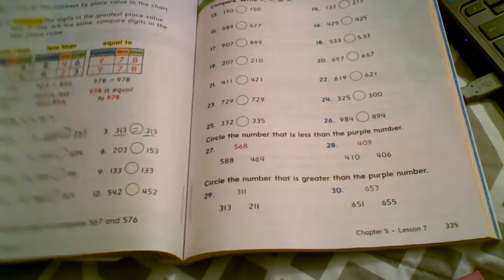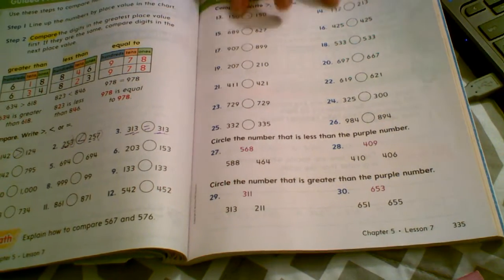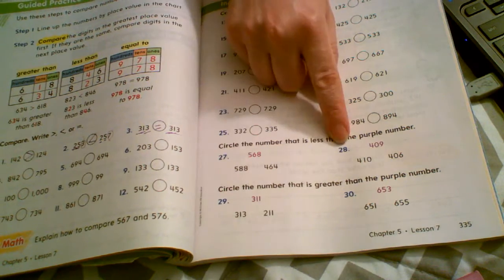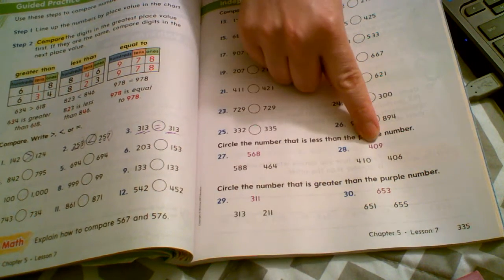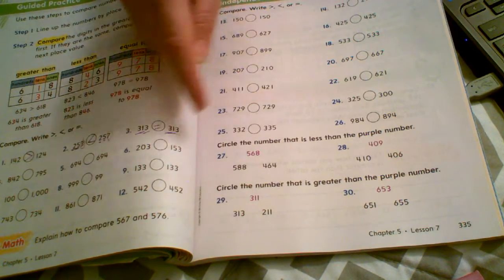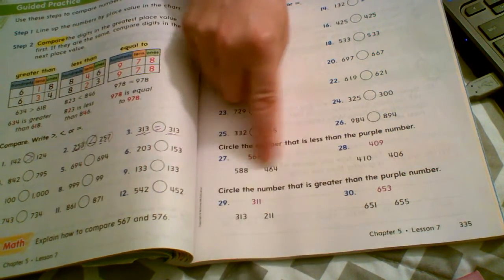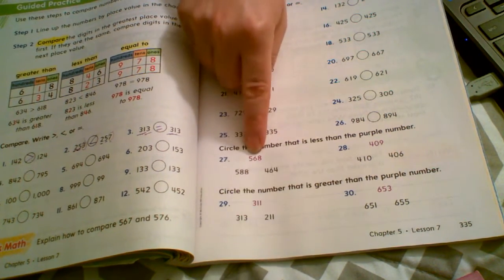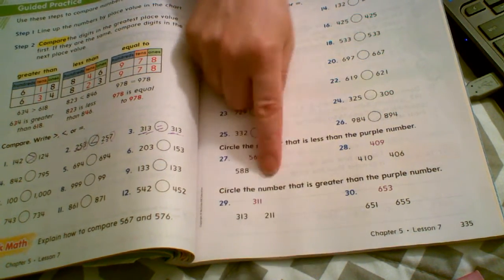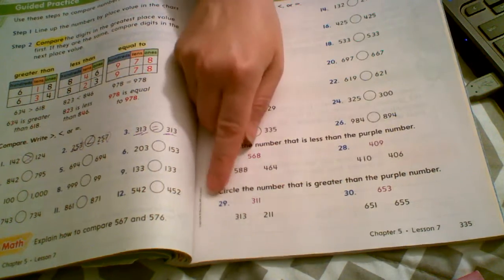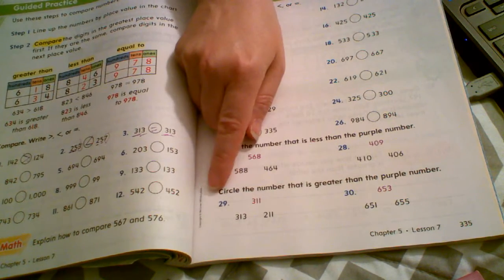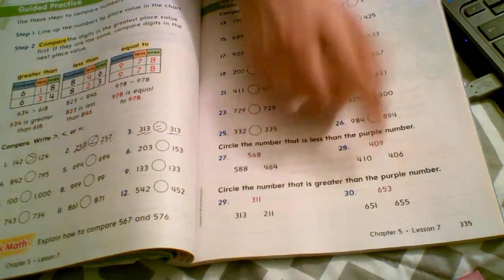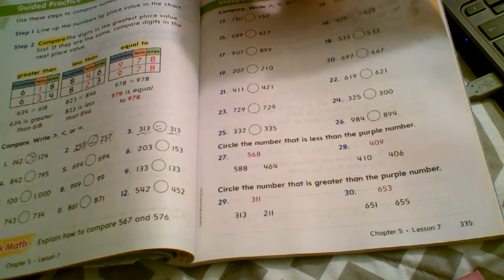On page 335, you have the same thing here at the top. Down here for 27 and 28, you're going to look at the purple numbers, and you're going to circle the number underneath that's less. So whichever one of these is less than the purple number, you're going to circle. Same over here. For 29 and 30, you're going to look at the purple number, and you're going to circle the one that's greater. All right.